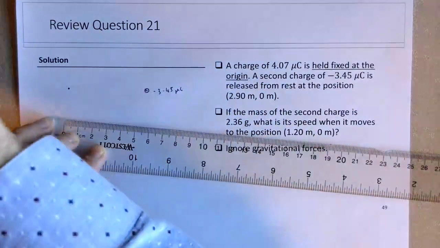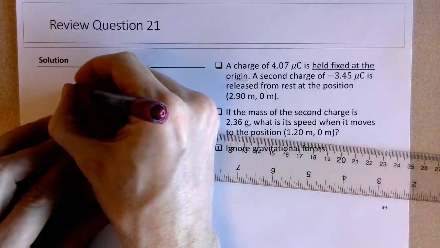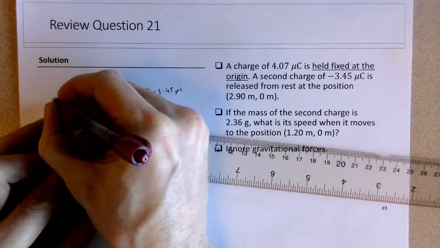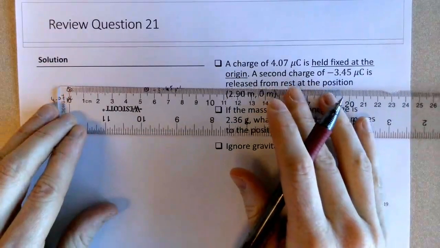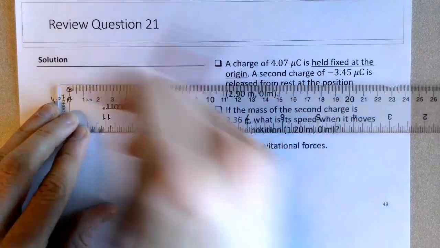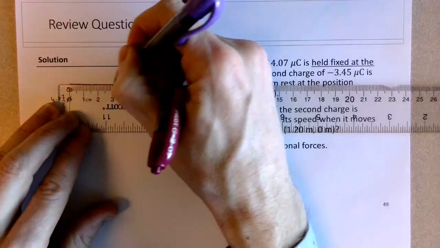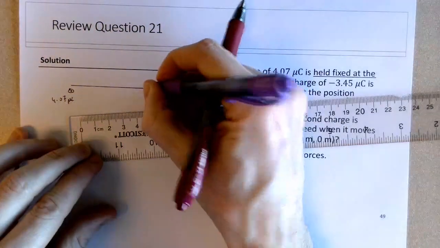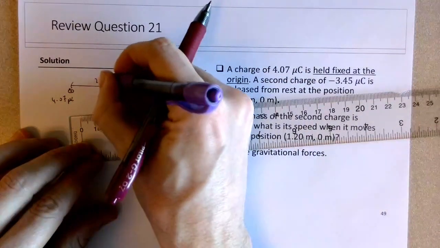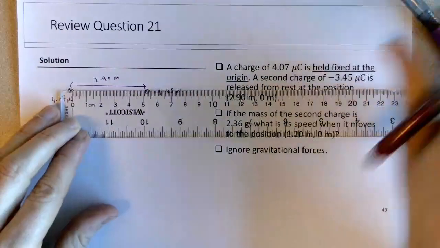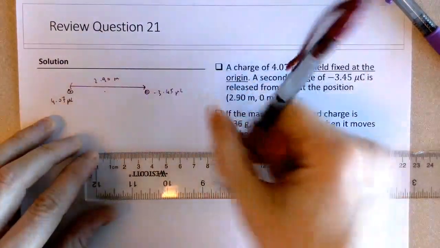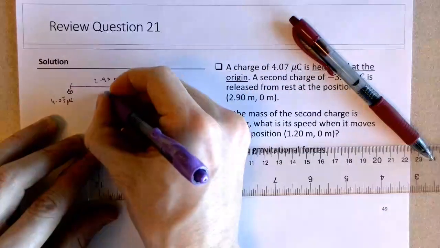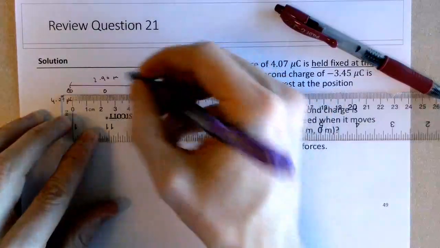We hold this positive charge of 4.07 microcoulombs here, and the original distance is 2.9 meters. Then we're looking for the speed of the negative charge when it gets to 1.2 meters.